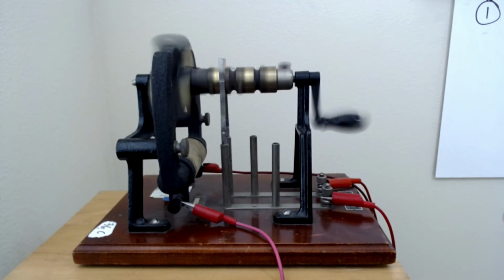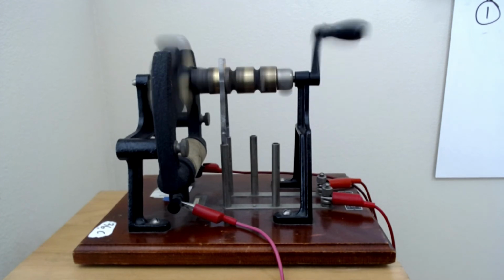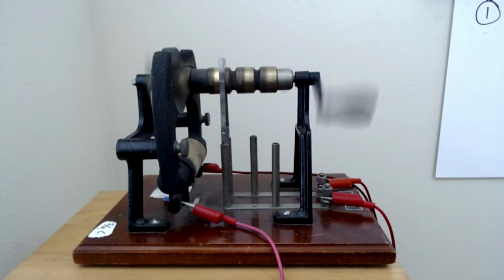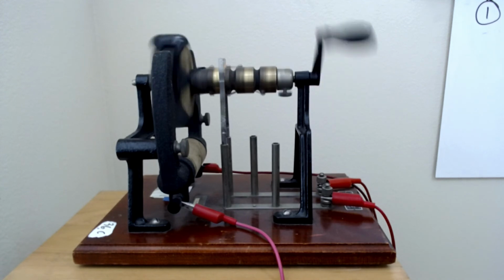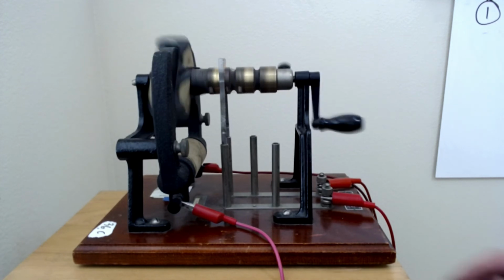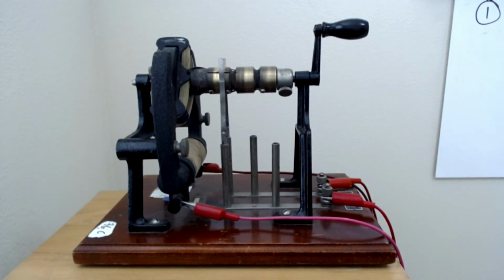So you're basically building a version of this. Okay, I don't want it to go too fast. Now, here's the difference though. I cheated. I actually cheated in this motor. What do you think I did to cheat? You're not allowed to do this in your motor.